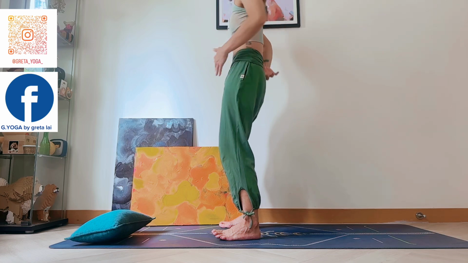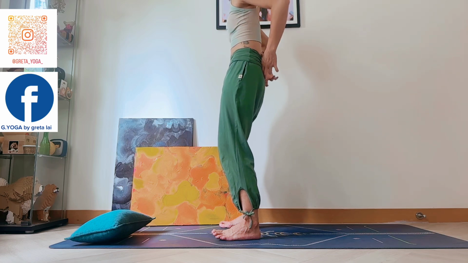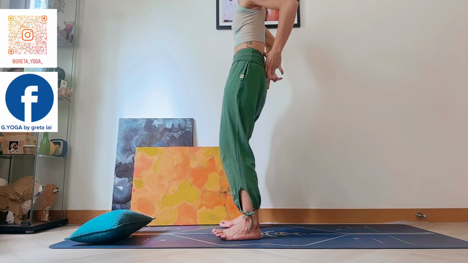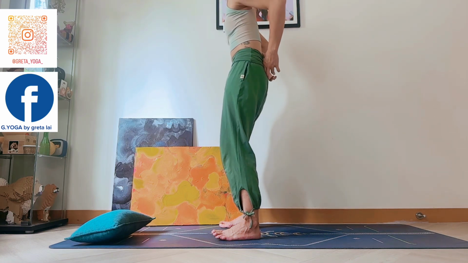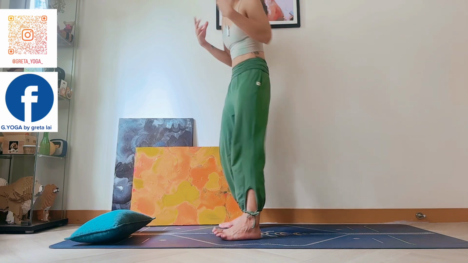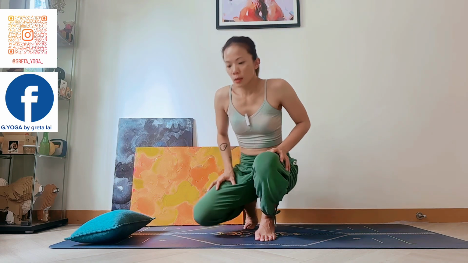As you can see right here, the muscles in my lower back are a lot longer than in anterior. In anterior they're getting really tight. So this is constantly stretched. When the muscles are stretched constantly and they don't have much support, they're going to cry for help. So that's the reason why.